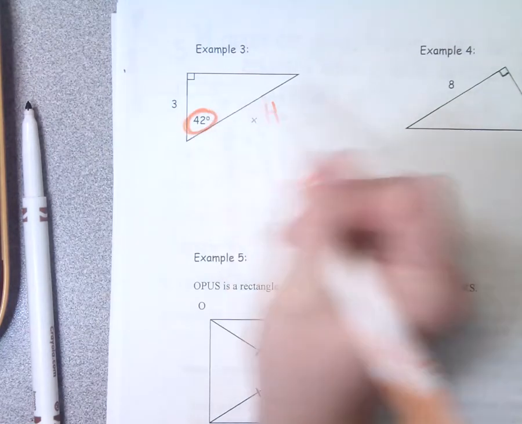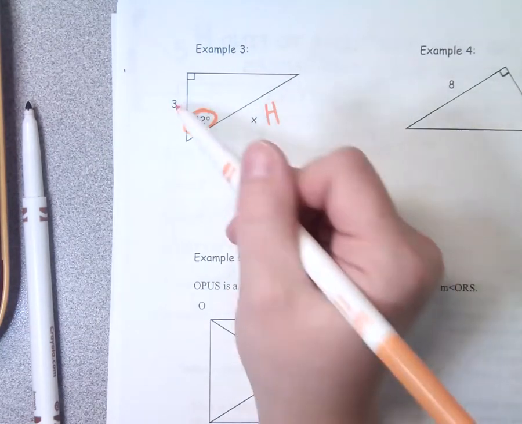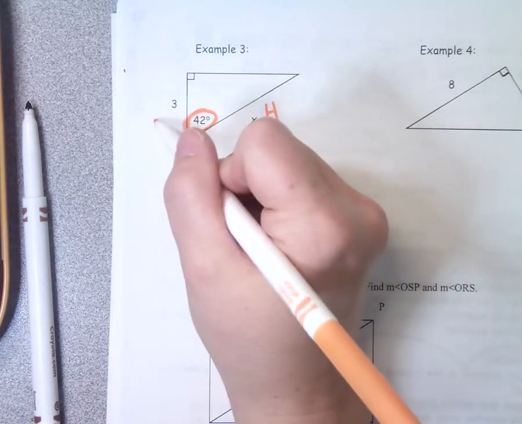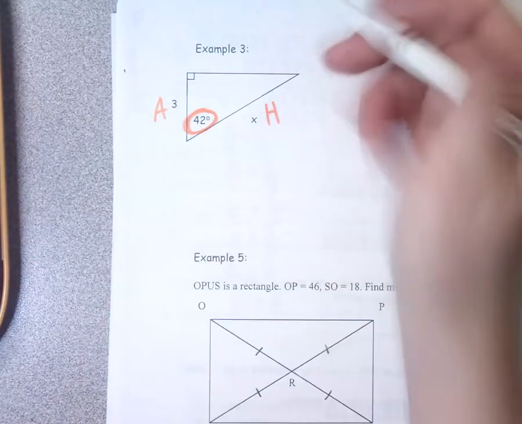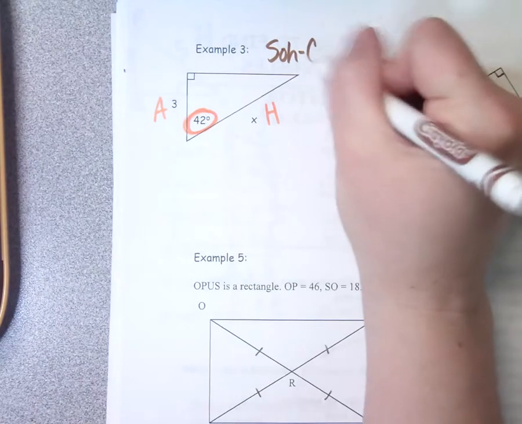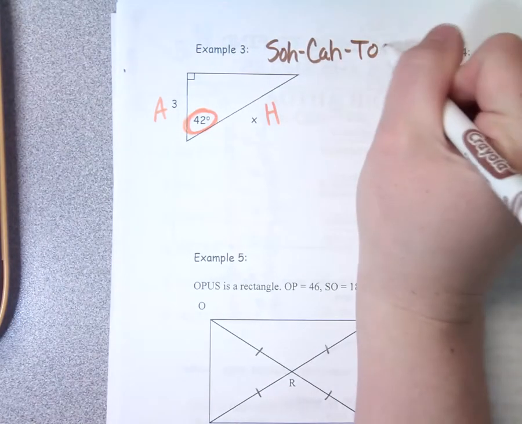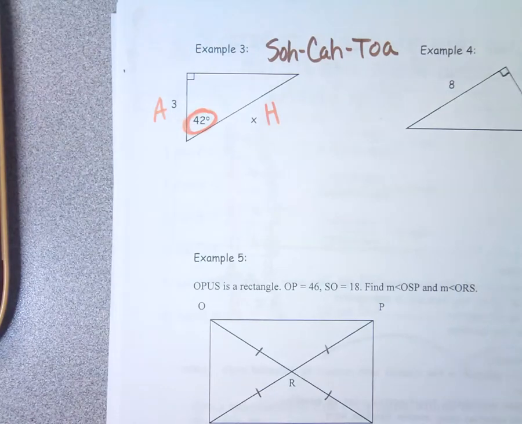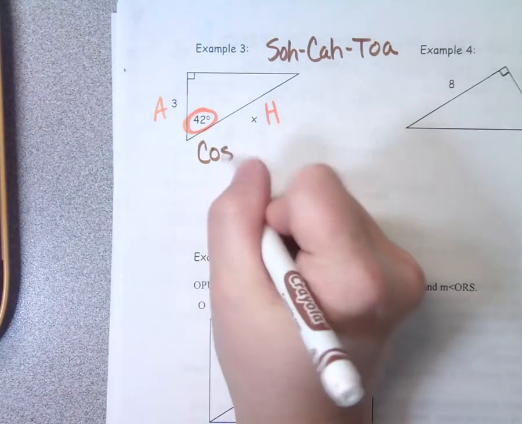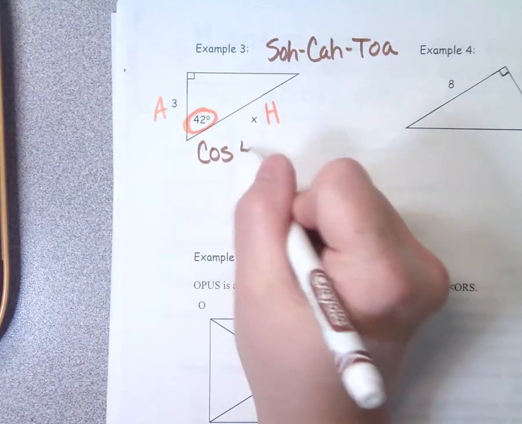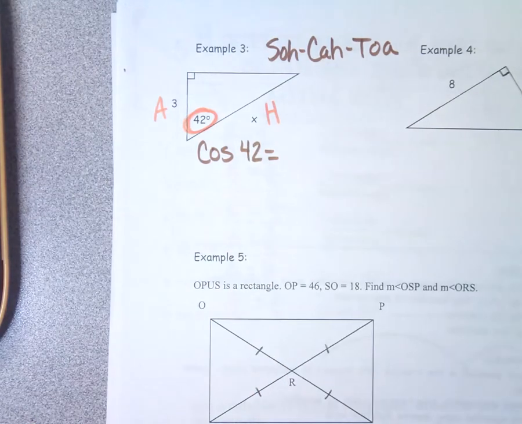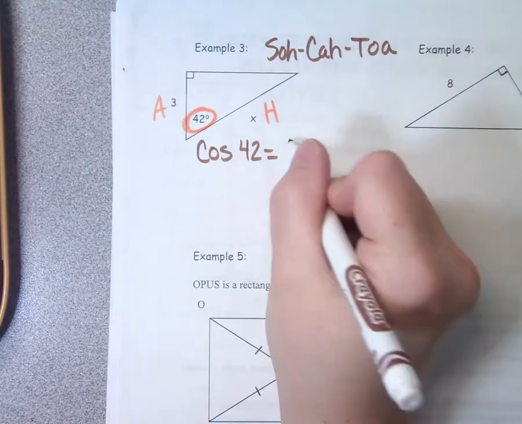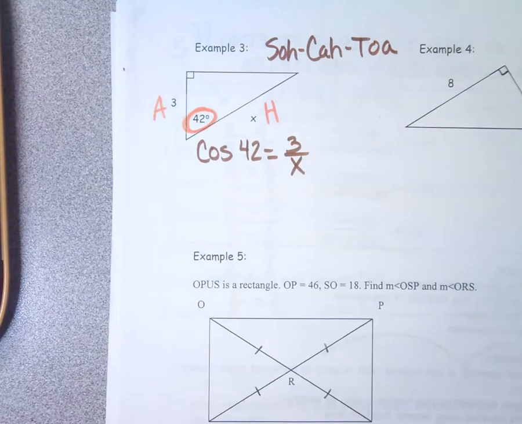Then I come to my angle that's in the triangle, and what would you label the 3? A, adjacent. Okay, so SohCahToa is the memory device. Which one uses the A and the H? Cosine. So it goes cosine of the angle. The angle's 42. And cosine is adjacent over hypotenuse. So I would put what over what? 3 over x.